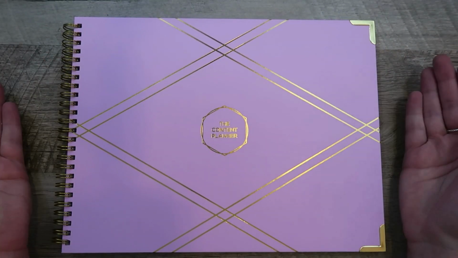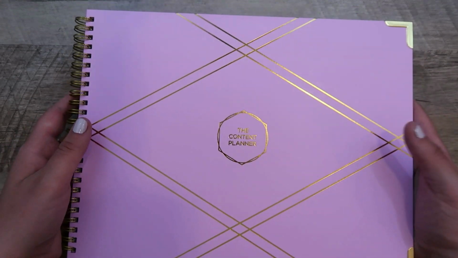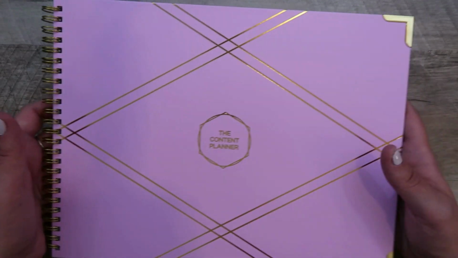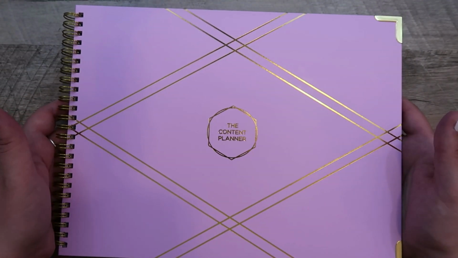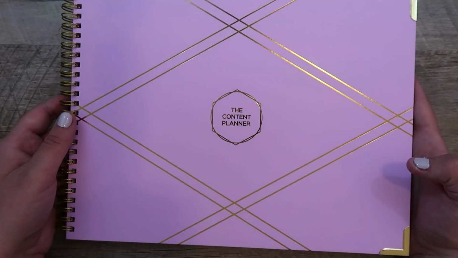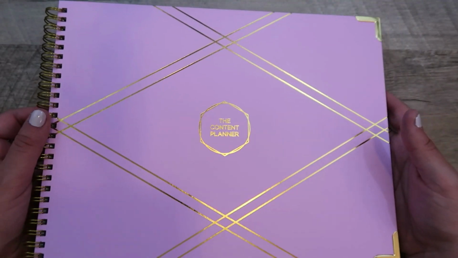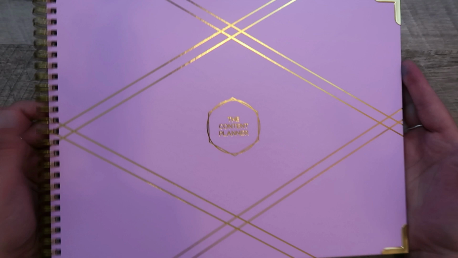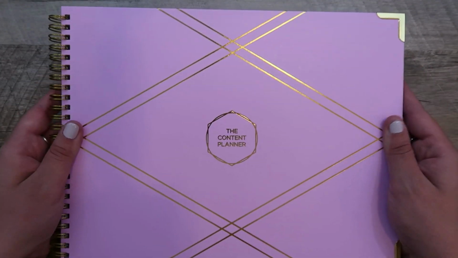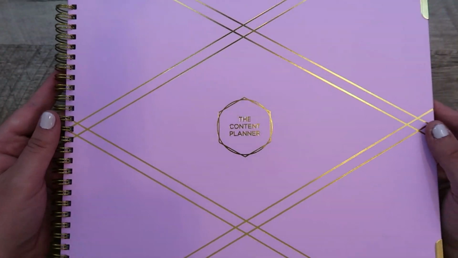So I'm really excited to dig into this. I will definitely keep you updated in the weekly vlogs if I'm liking this, if it's working for me, and if I plan to order the 2020 version, but I'm really excited. I think it's a really great idea. I don't know how I had no idea that this existed, but I'm really excited to play with it.